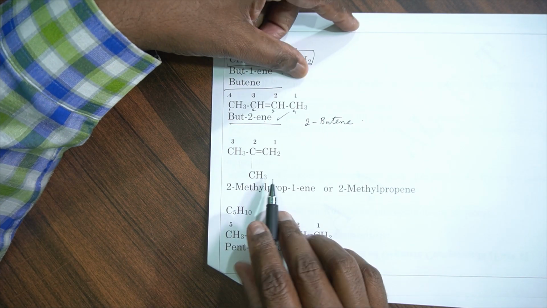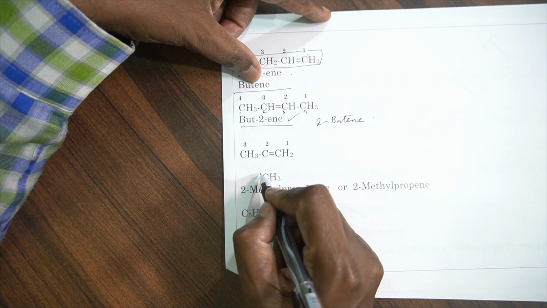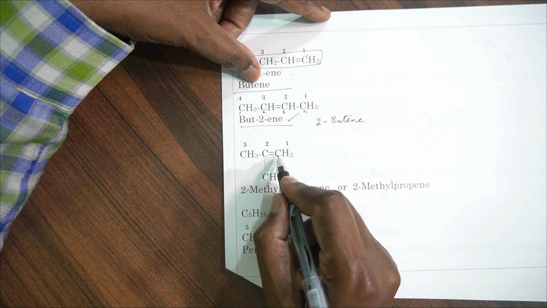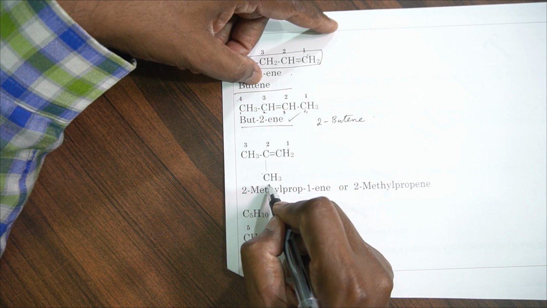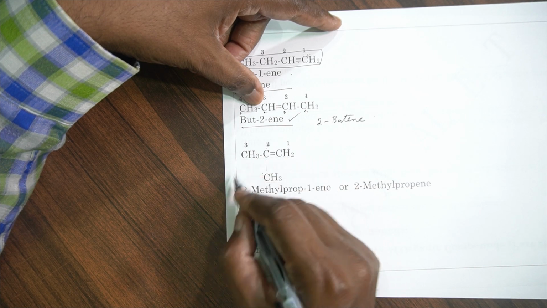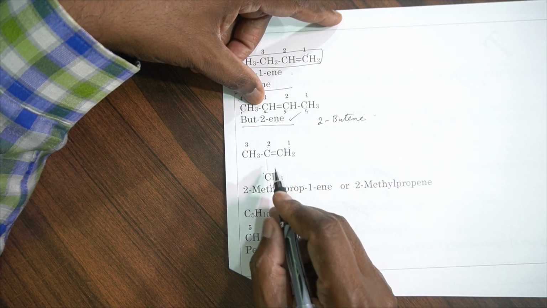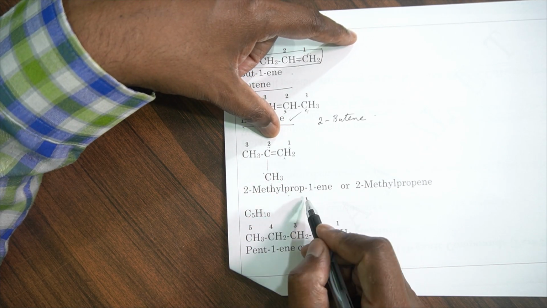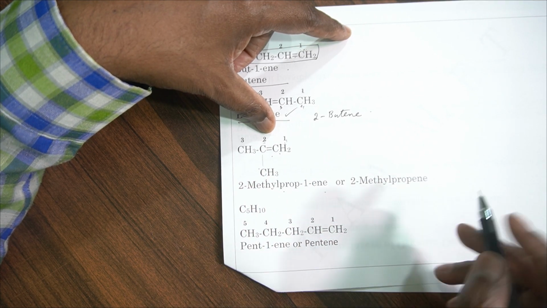Now, here is another structure. Now, number 1, 2, 3. Now, you may doubt why we don't start 1 here. According to the rule, the carbon with the multiple bond should be given the least number. So 1 is here. 1, 2, 3, not this one. But you cannot ignore this side. It doesn't make any difference. The root word is prop, and at carbon 2 there is a methyl group. So 2-methylprop-1-ene, between 1 and 2 there is a double bond. Prop-1-ene or 2-methylpropene.